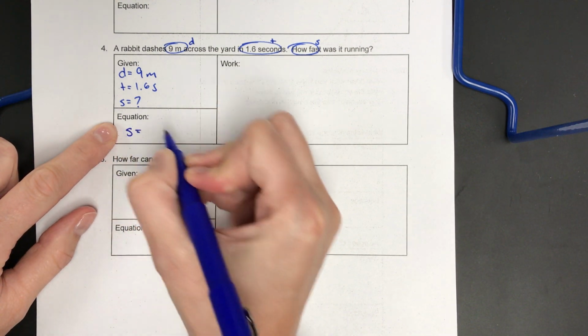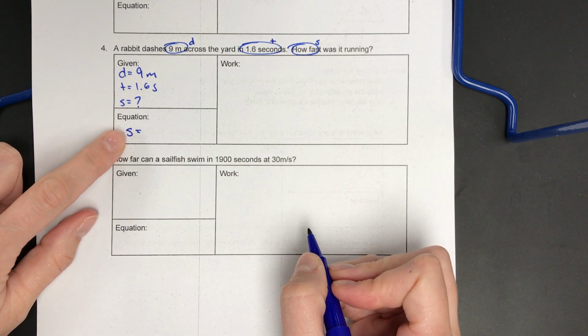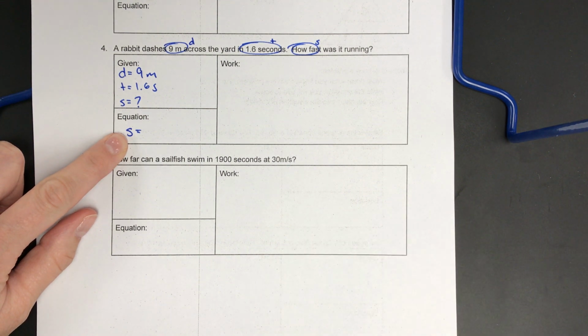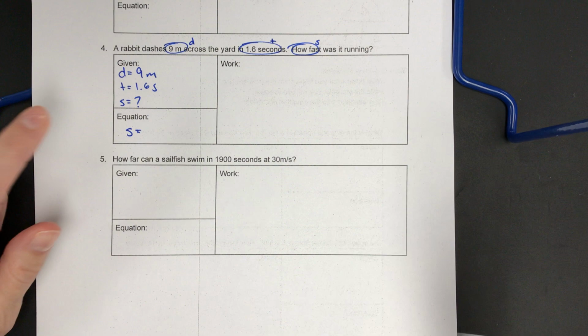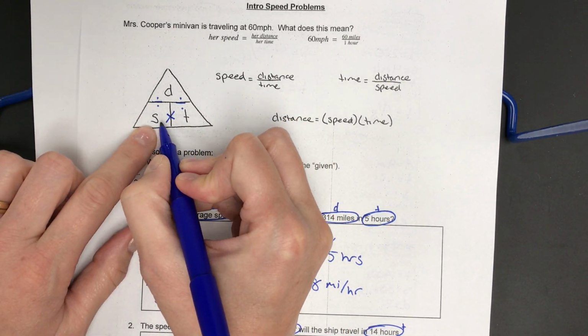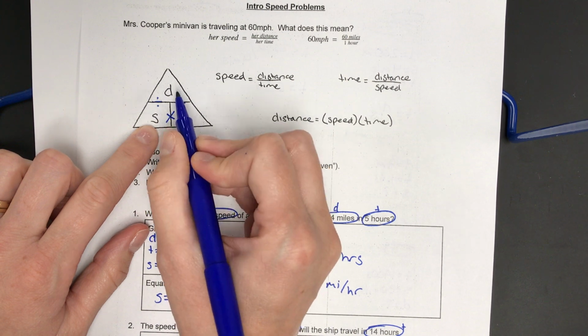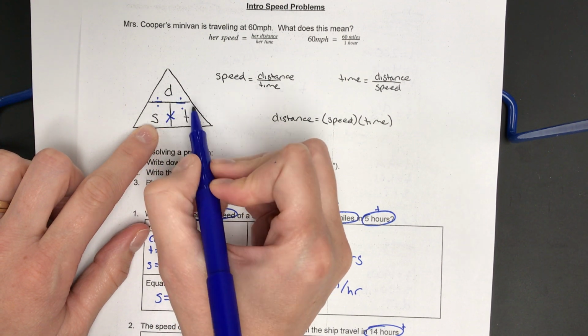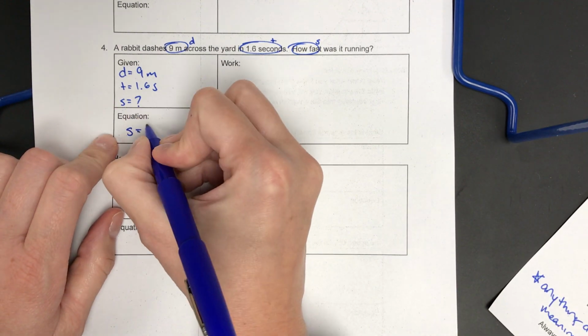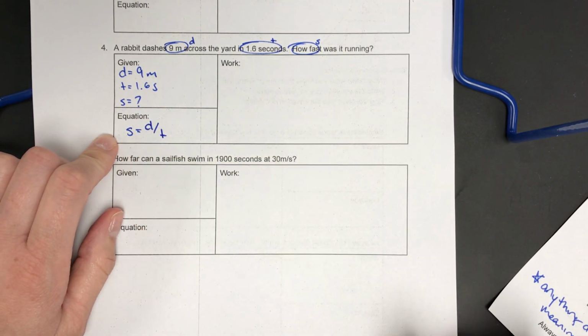Next, we need to write down what equation we're using, and it needs to be already set up to solve for what we want to solve for. So we're trying to solve for speed. So if we look at speed and we want to figure out, well, speed equals what? What equation are we using? We look at that speed triangle. We're solving for speed, and we look at what we have. Well, we have distance and time. It's going to be distance over time, distance divided by time. So speed equals distance over time.